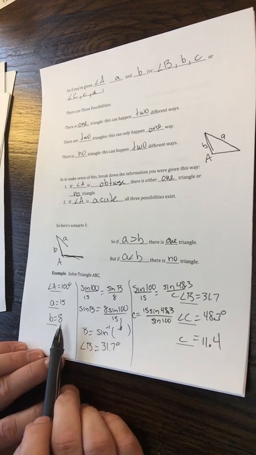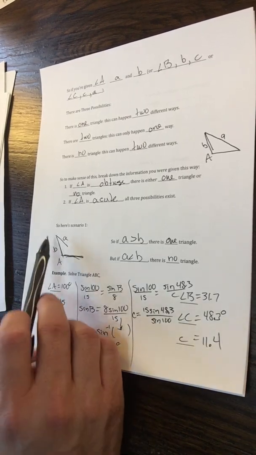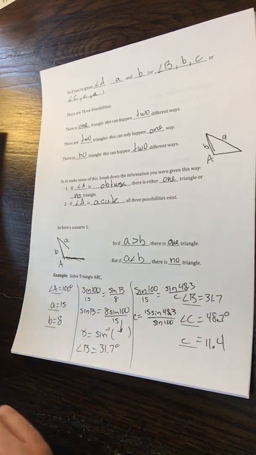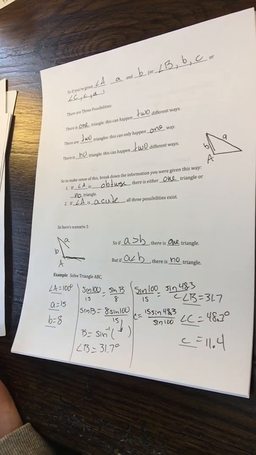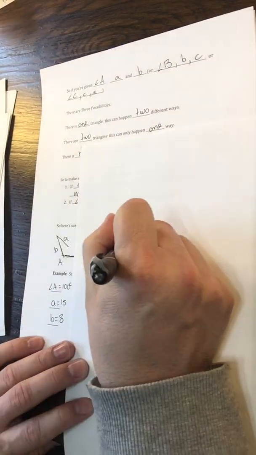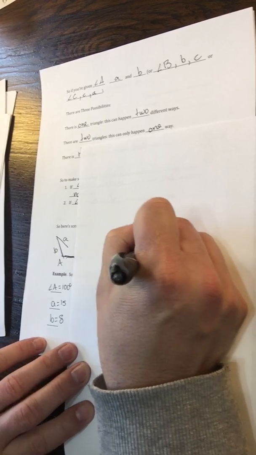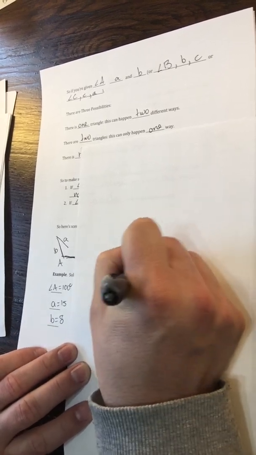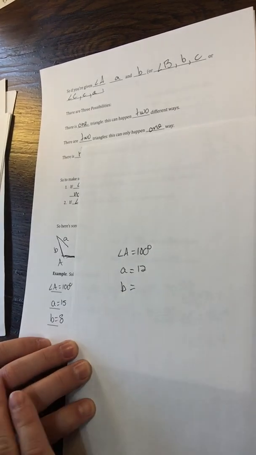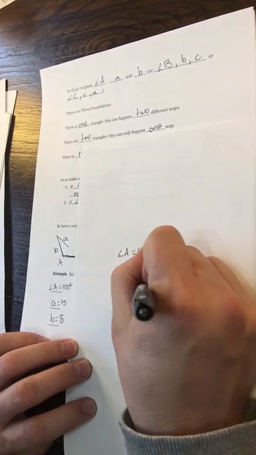Now, if I tried this and A was shorter, I would get an error. I don't know if I have an example of that, but I want you to see it. So here, I'm going to do another problem real quick. Angle A is equal to 100 degrees, side A is 12, and side B, let's say, is 14.